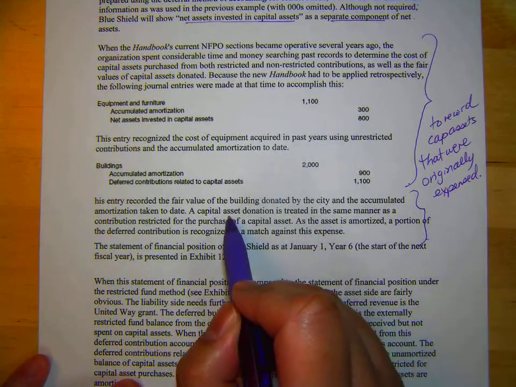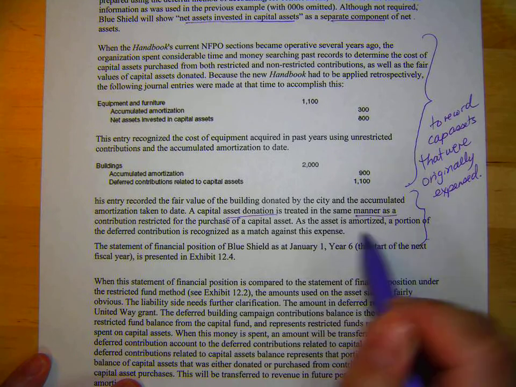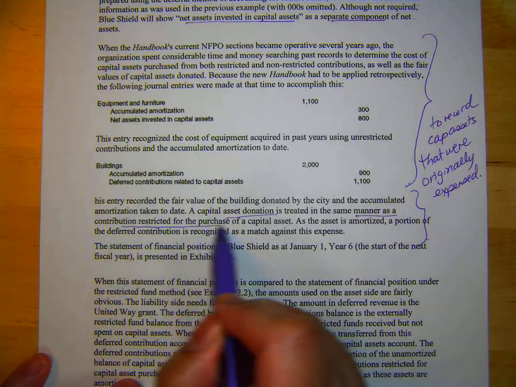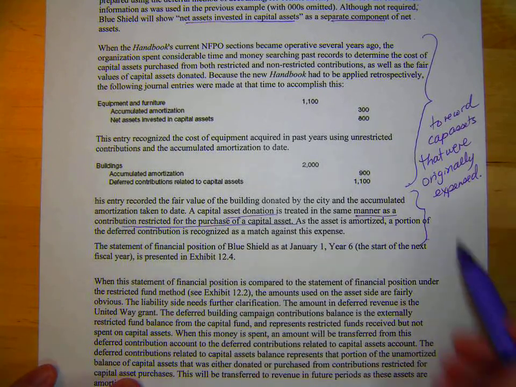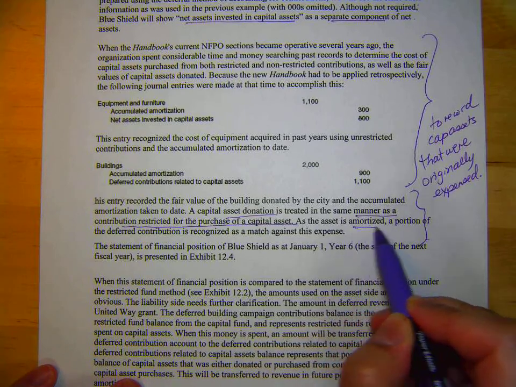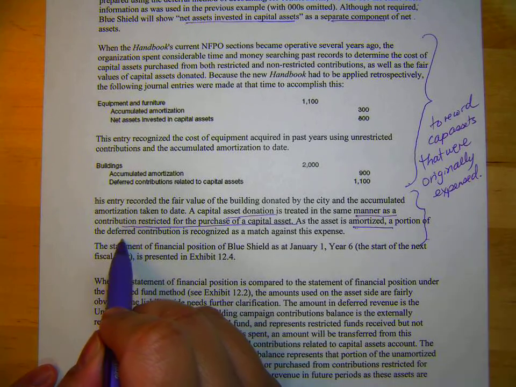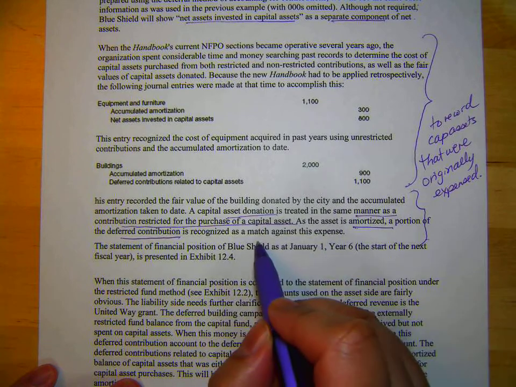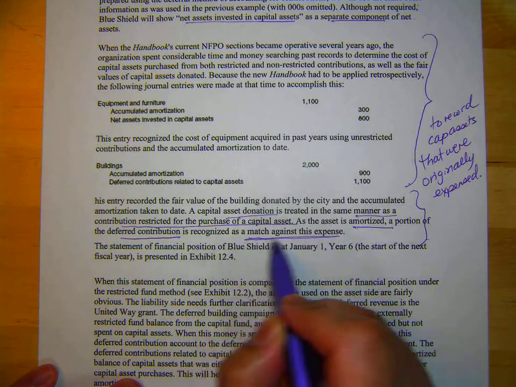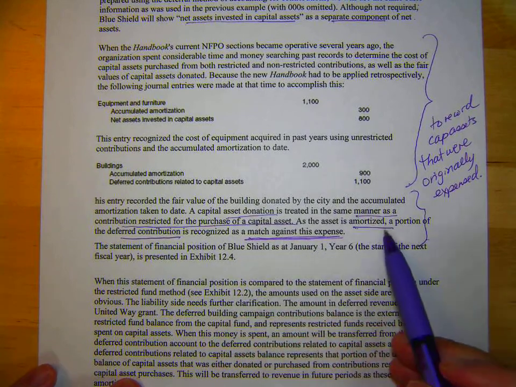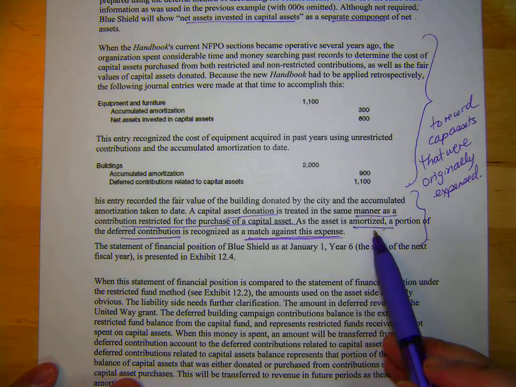Now, a capital asset donation is treated the same manner as a contribution restricted for the purchase of a capital asset. Now, as an asset is amortized, a portion of the deferred contribution is recognized as a match against this expense. So, this deferral method has no funds.